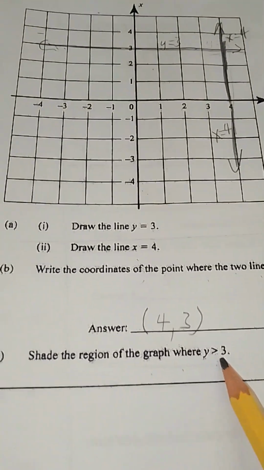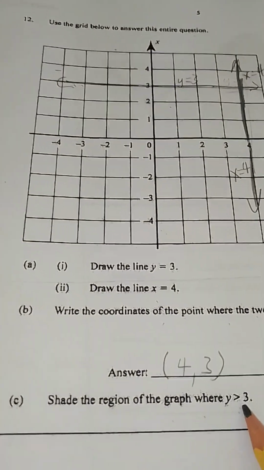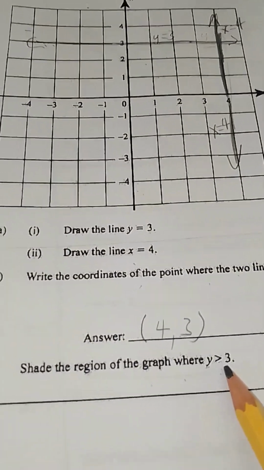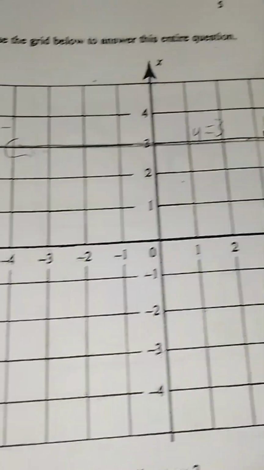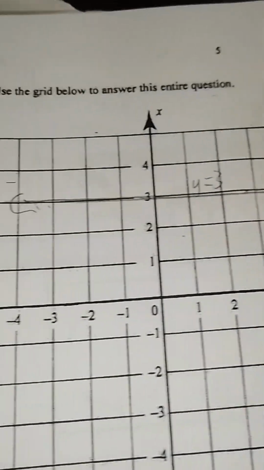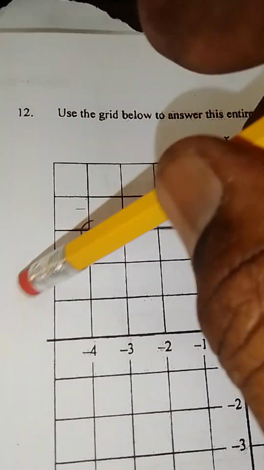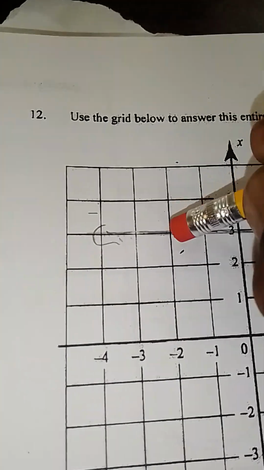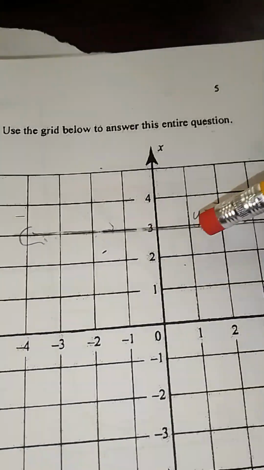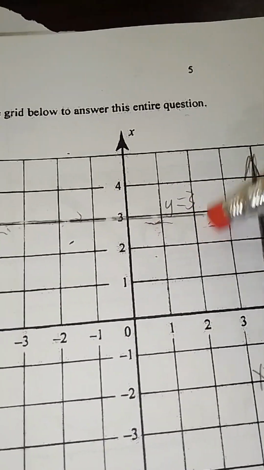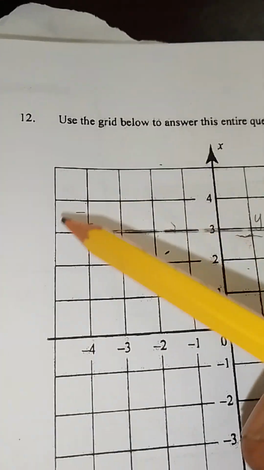Shade the region of the graph where y is greater than 3. Now, y is greater than 3 means that y can be 4, 5, 6, right? Now, if this is equal to, it would be a solid line, but this is a dashed line because it does not include 3. So I've got to rub out some of this. So making a dashed line, I'm going to shade all this up here. See that? Shade all of that.